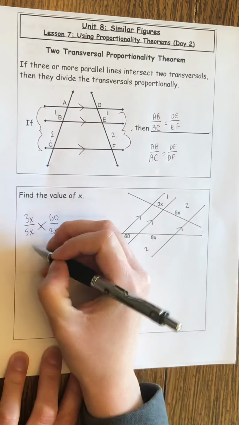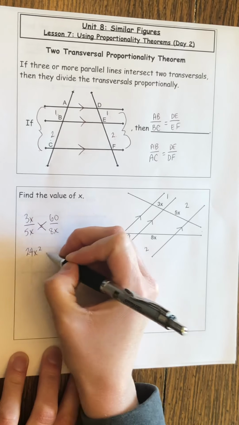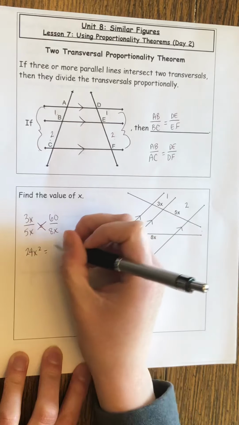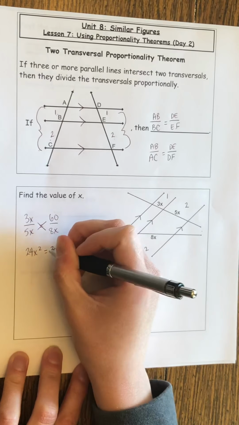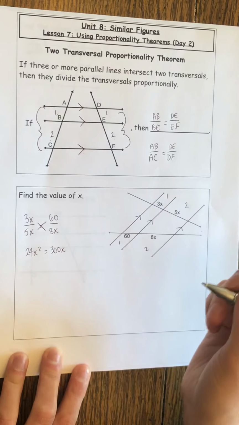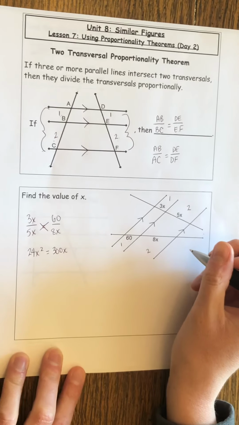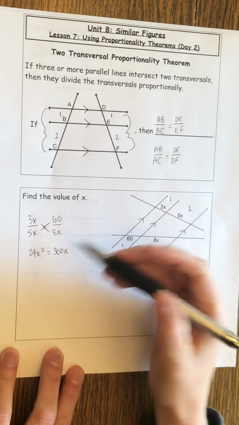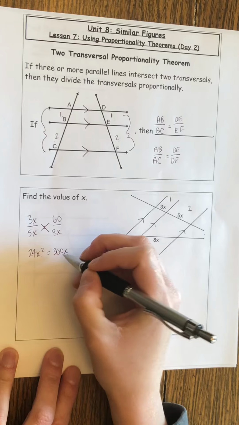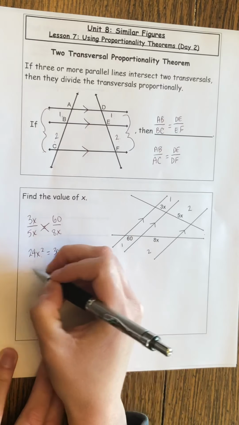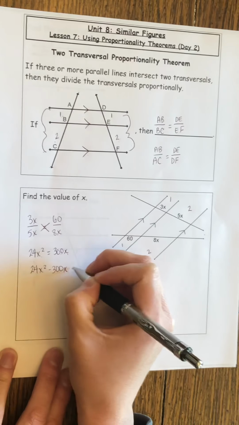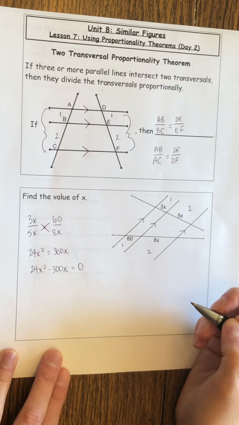3x times 8x would give me 24x squared. 60 times 5x would give me 300x for the other cross product. Now, how I'm going to go about solving this is by factoring, because I have an x squared term, I have an x term. So I'm going to bring the 300x over to the other side. So when we solve by factoring, we always want to get 0 on one side of the equation.